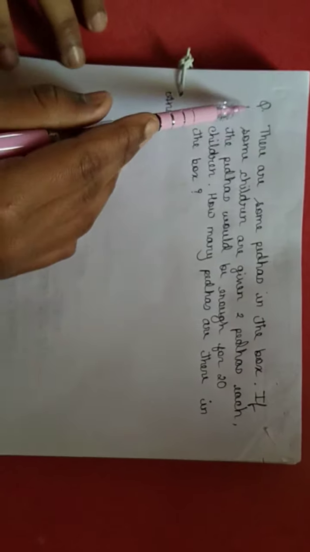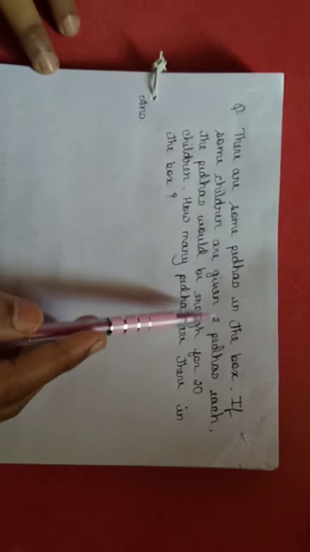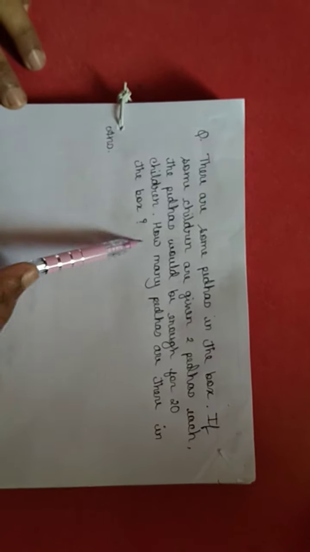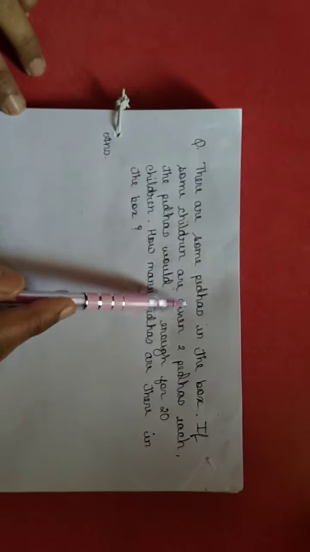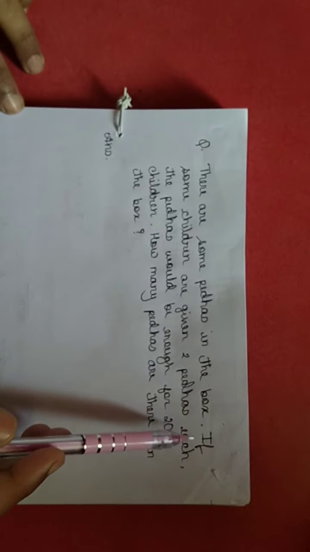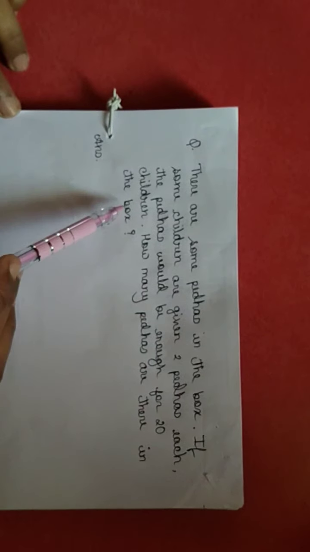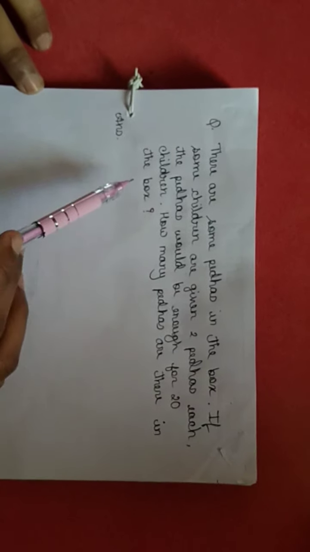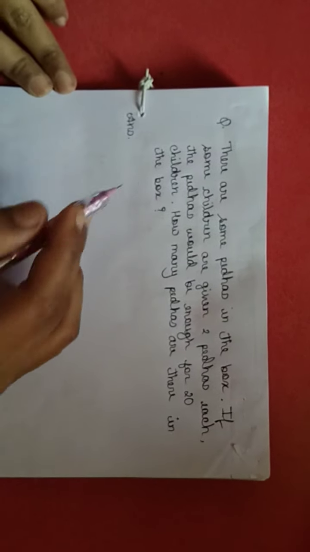So the next question: there are some pedas in the box. If some children are given 2 pedas each, the pedas would be enough for 20 children. How many pedas are there in the box? So here they are asking, in the box some pedas are there. If some children are given 2 pedas each, the pedas would be enough for 20 children. So we have to find out how many pedas are there in the box.